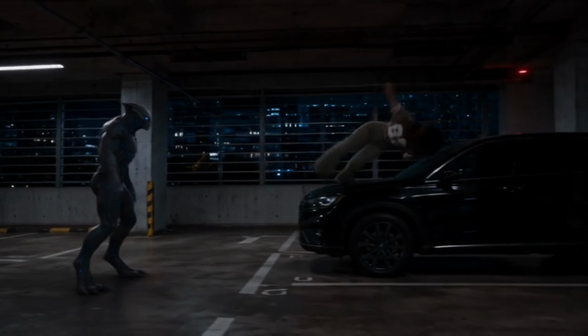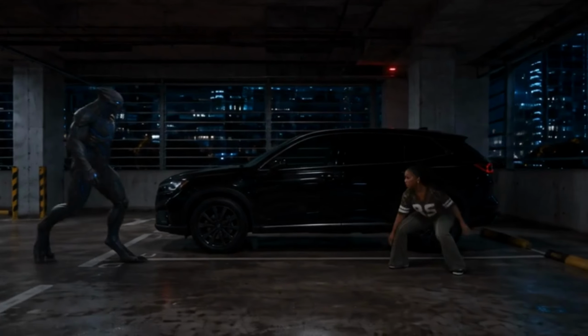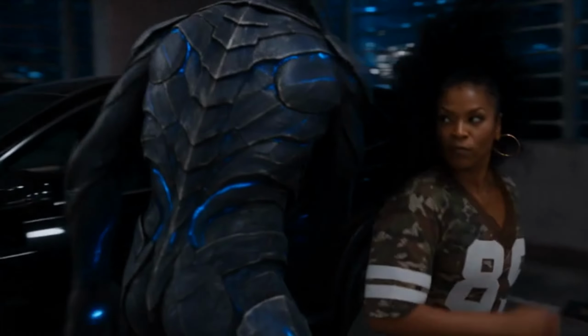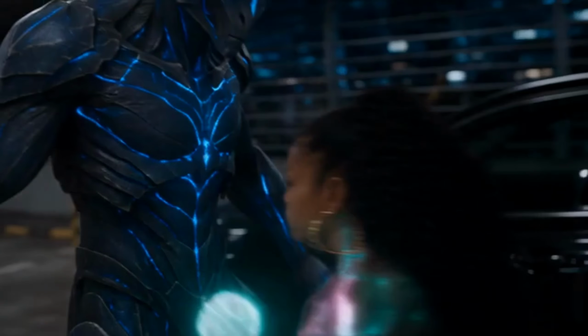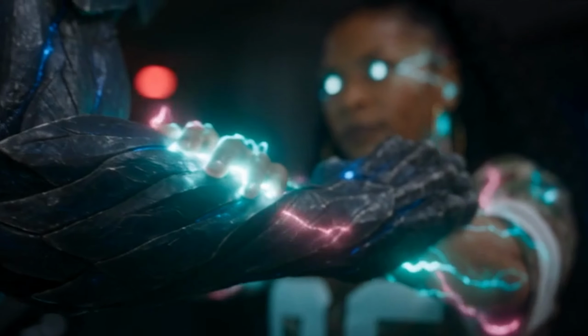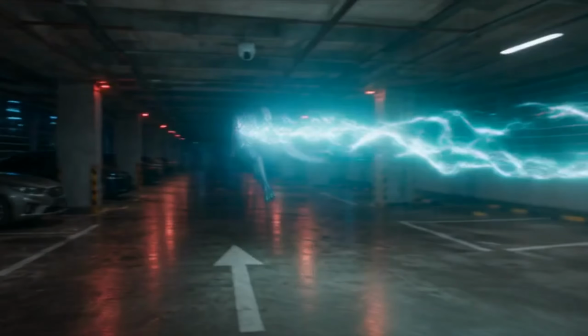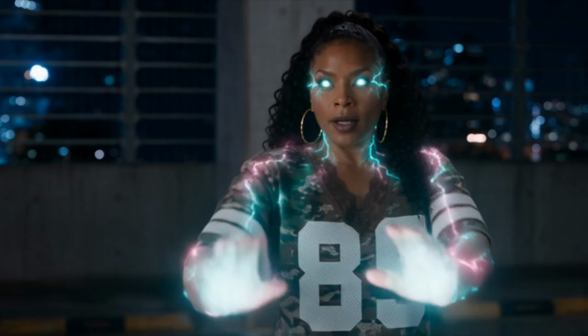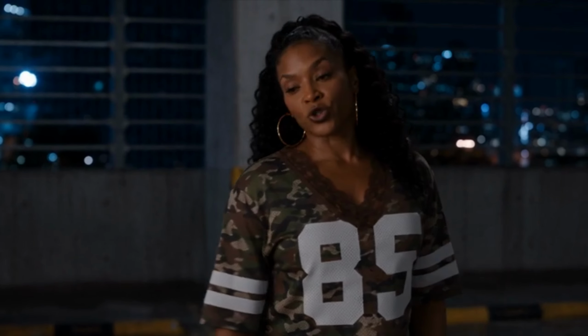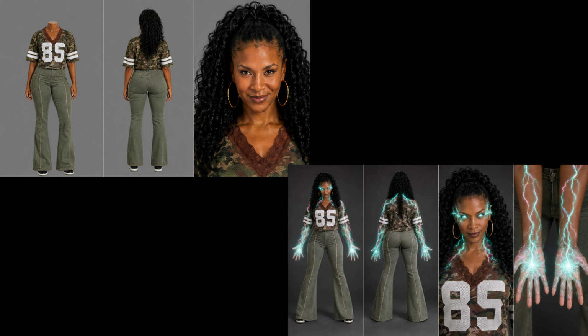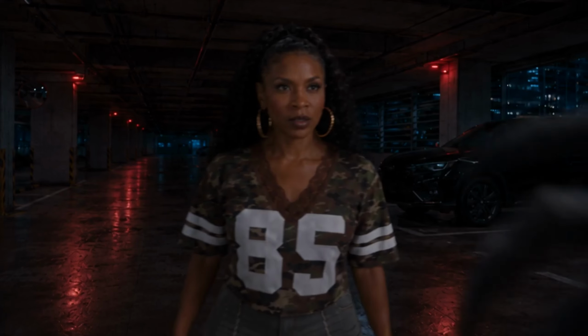I also specified that the electricity must remain visible through the entire fight and describe the movement beat by beat, how the alien approached, how it attacked, how I reacted, and where each impact happened. I also instructed SeaDance to preserve my face, body anatomy, clothing, and proportions during every fast movement.